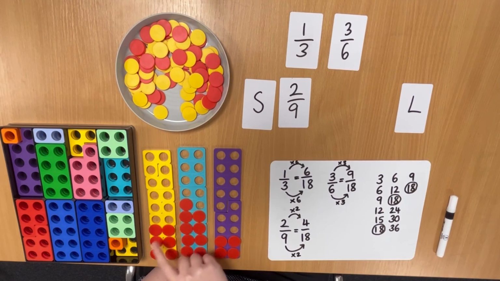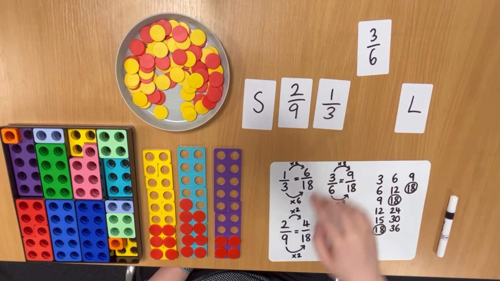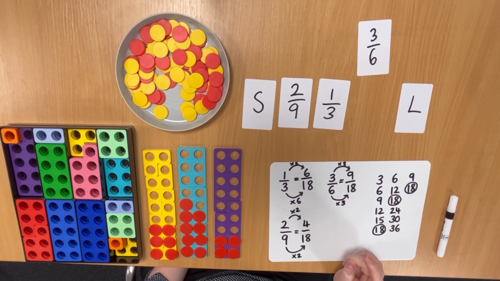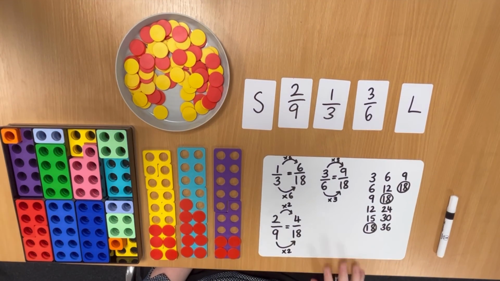Next I can see that 6/18 is the next smallest, so that means that 1/3 is next. And finally, I can see that 9/18 is the biggest, so therefore 3/6 is the largest out of these three fractions.